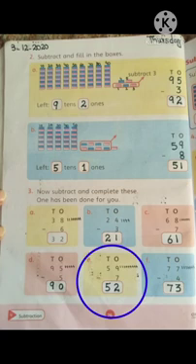Part E, we have the question 59 minus 7. So we have to solve the side of ones first. Draw 9 lines and cut 7 lines out of it. We get the answer 2. And we write 2 on the side of ones and write 5 on the side of tens because we don't have any number below the 5. So we write 5 same as it is.